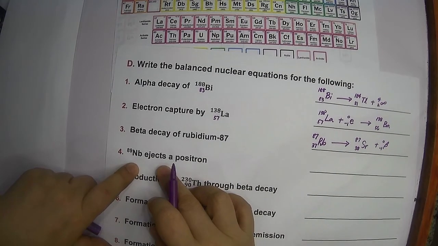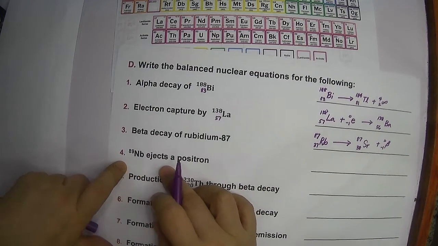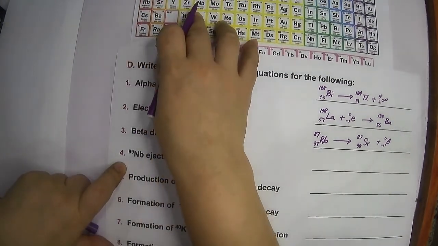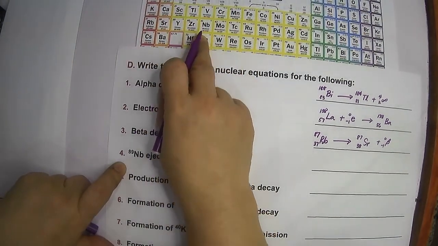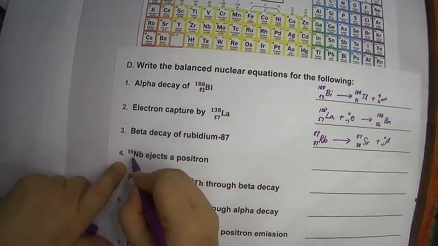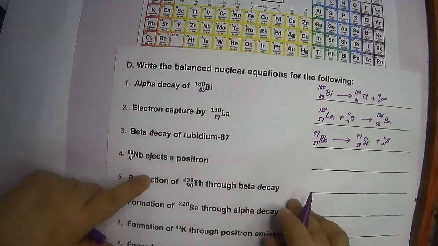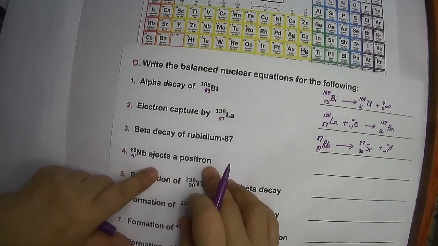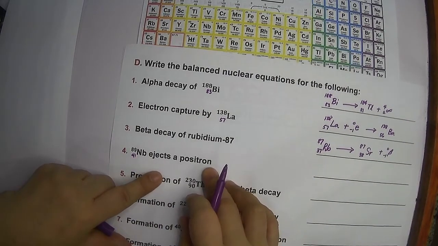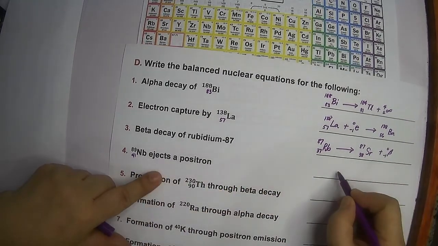Okay, next we have niobium-89. Niobium is element number 41 here. It ejects a positron. So the word ejects means that it is part of the product.